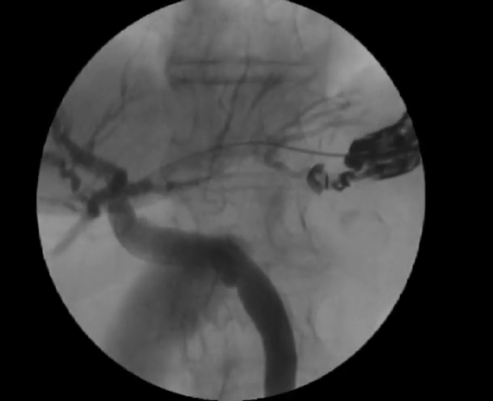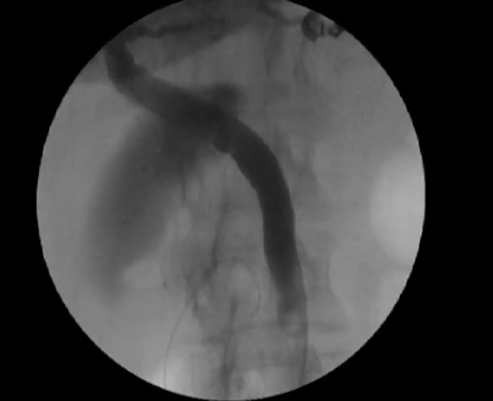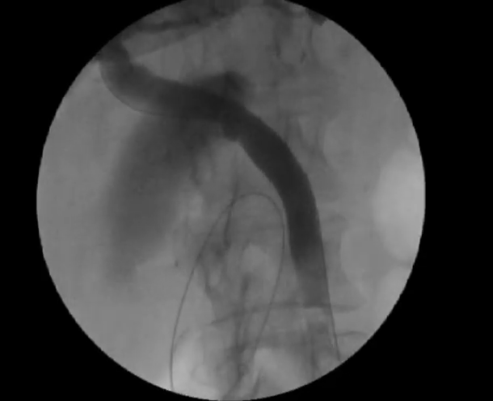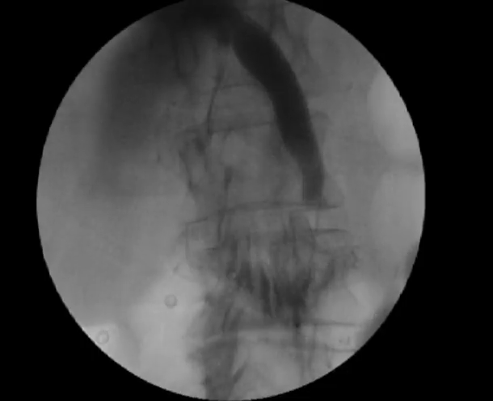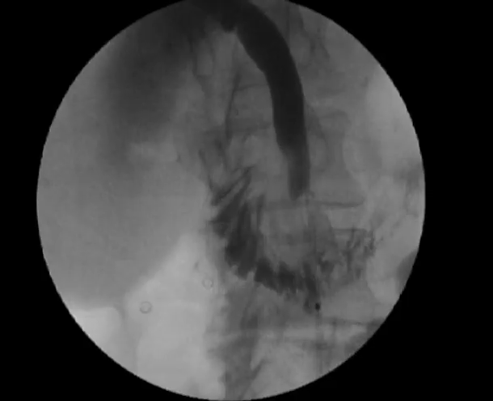A guide wire is then inserted and advanced through the CBD across the ampulla into the duodenum. A catheter is inserted over the wire for tract dilation and is advanced to the duodenum. Contrast is injected to confirm correct positioning.